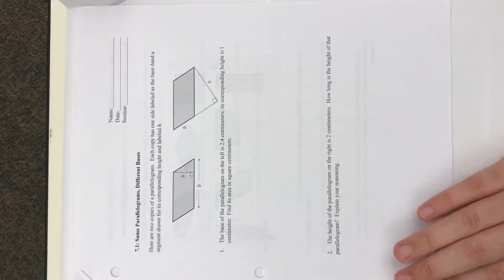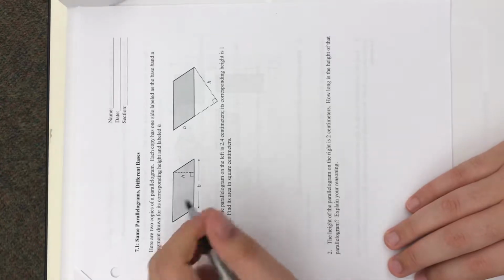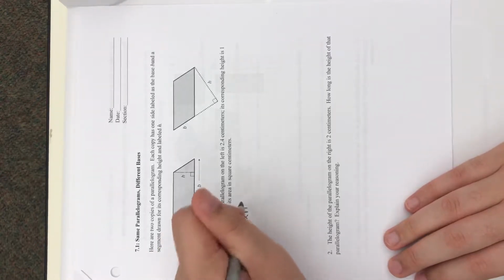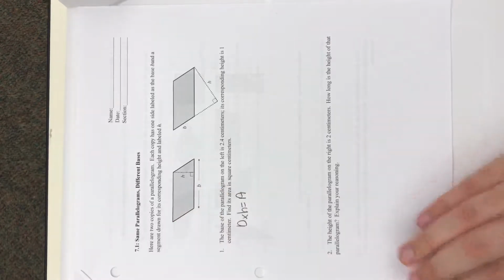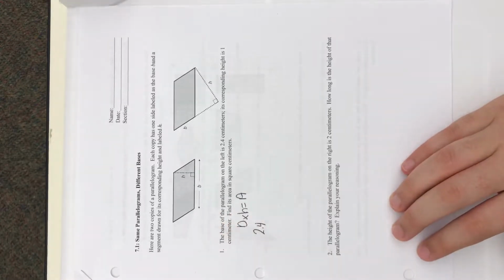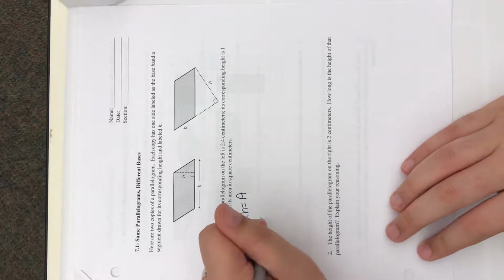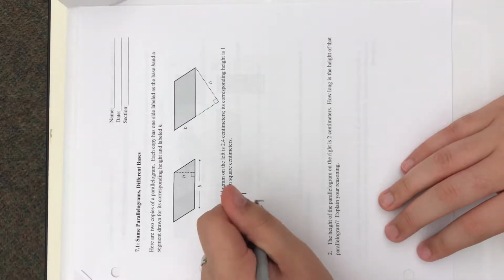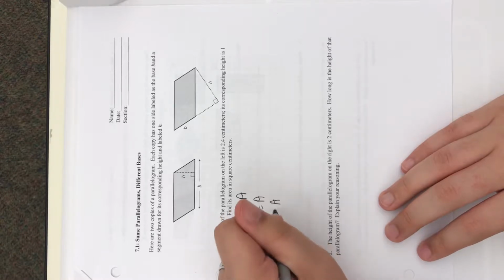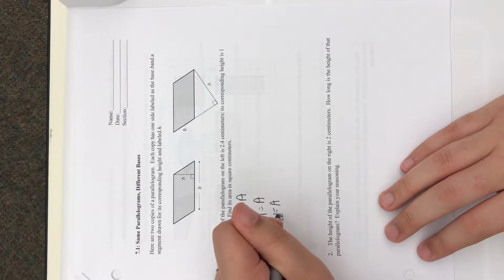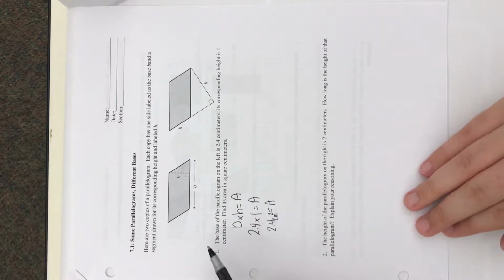So from previously, we talked about that to find the area of a parallelogram, we use the formula base times height, which equals area. In this problem, it tells me what the base is, so I'm going to plug in 2.4 for B, or 2 4/10, and then its height is 1. So I'm going to plug that in, and then that's going to calculate my area. So my area for this problem is 2 4/10 centimeters squared. All right, so that's problem 1.